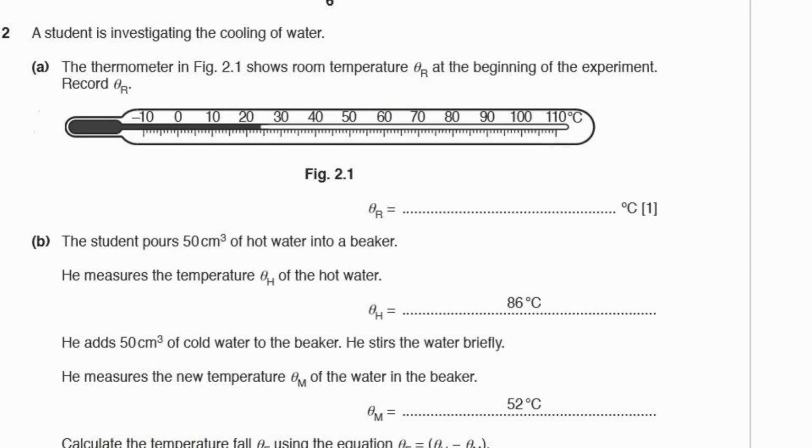Question 2. A student is investigating the cooling of water. A. The thermometer in figure 2.1 shows room temperature, theta r, at the beginning of the experiment. Record theta r, so record the reading on the thermometer. Now looking at that seems to me to say 24 degrees Celsius. And looking there, the units are already in.